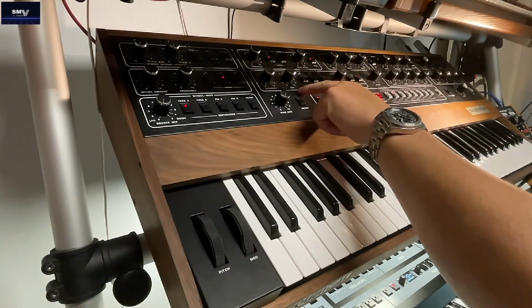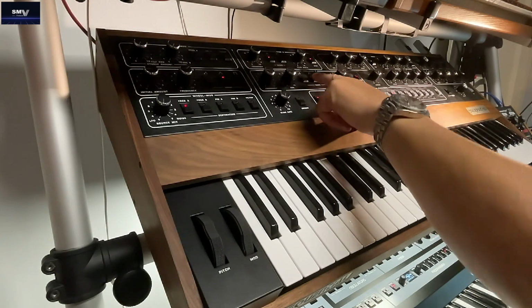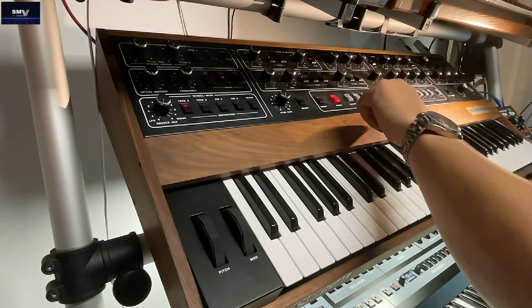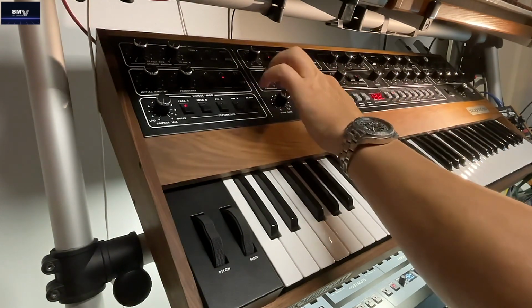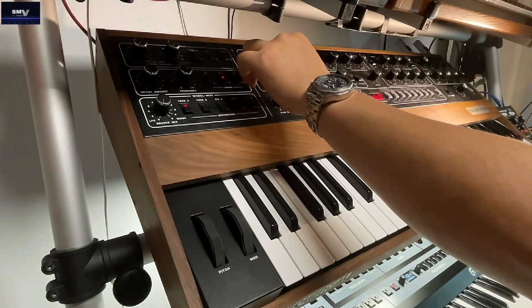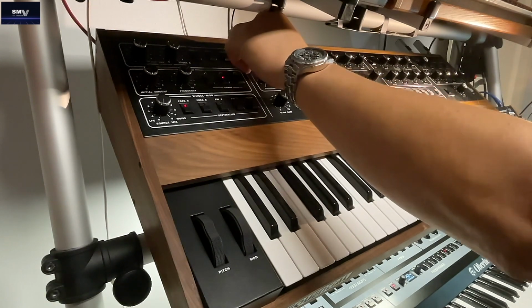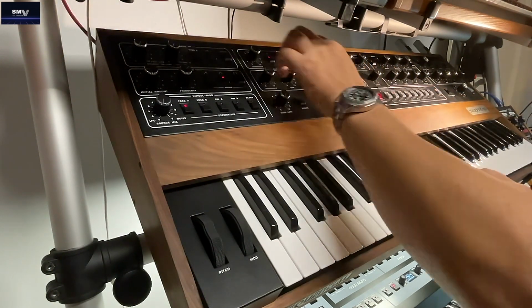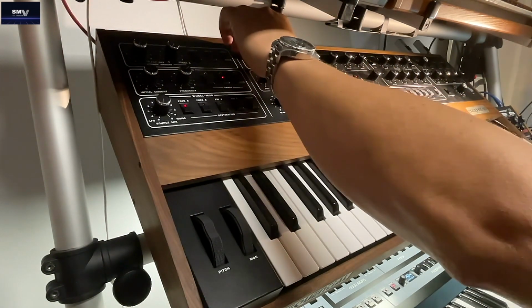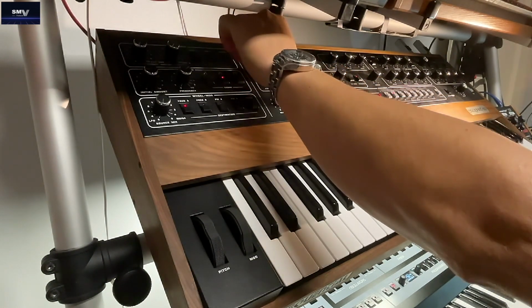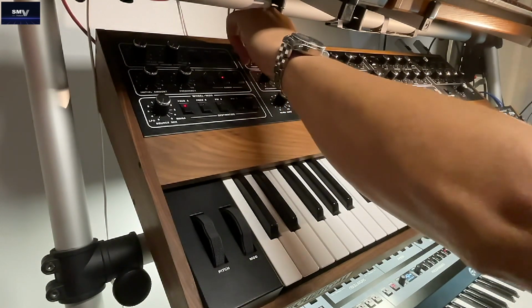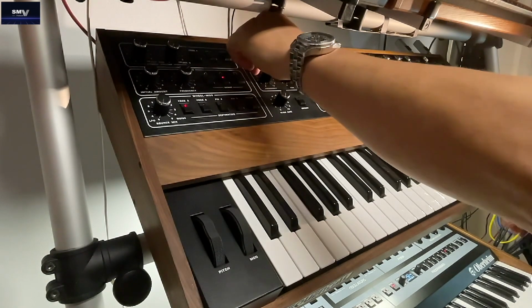On the Prophet it's working the opposite. I mean that it will be the oscillator A to be synced to the oscillator B. Again it's steppy.